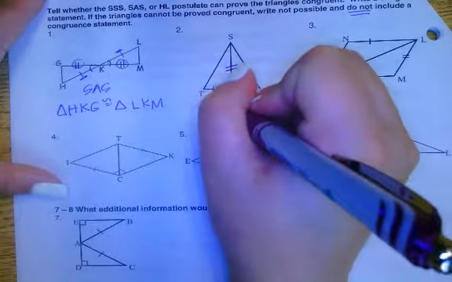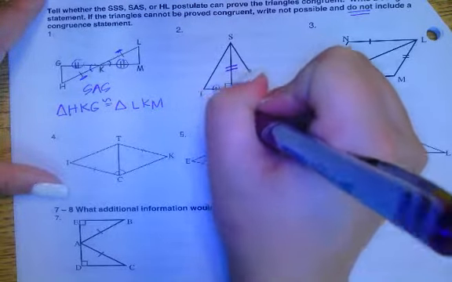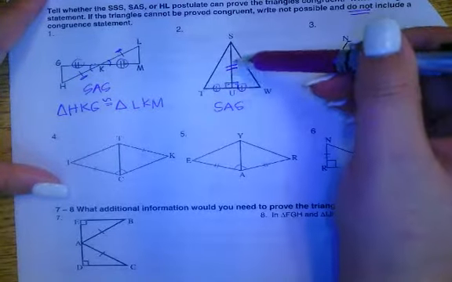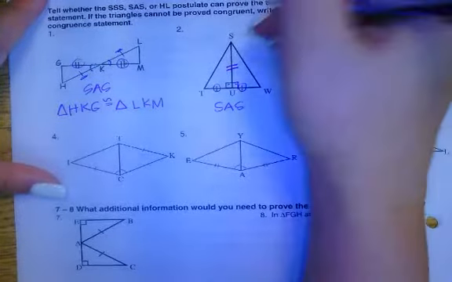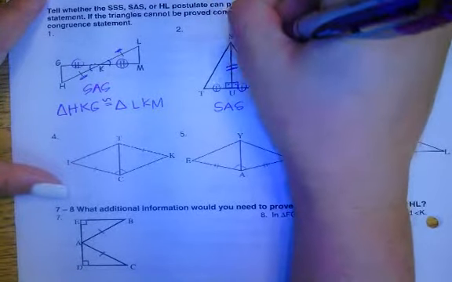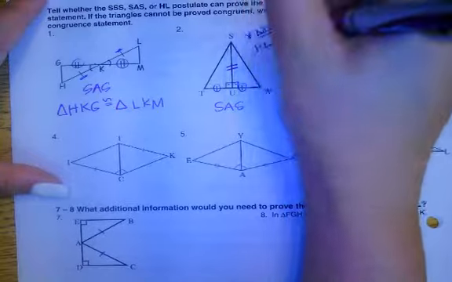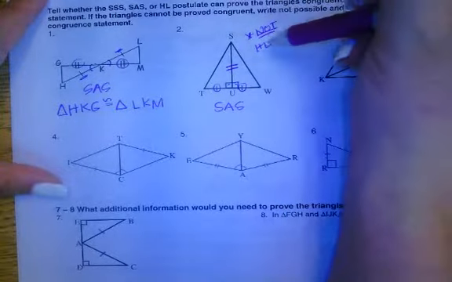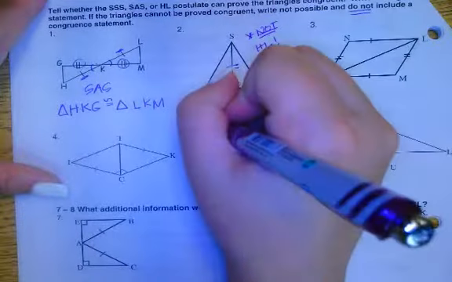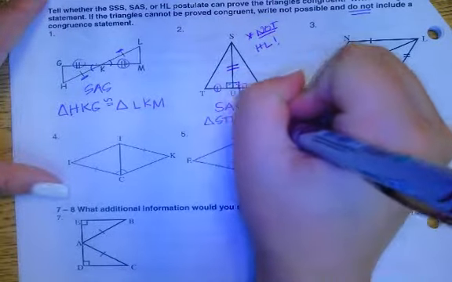Side, angle, side. Notice that just because this is a right angle, this is not HL. Okay, we are not given the lengths of the hypotenuses, so it is not HL. It is side, angle, side. So triangle STU is congruent to triangle SWU.